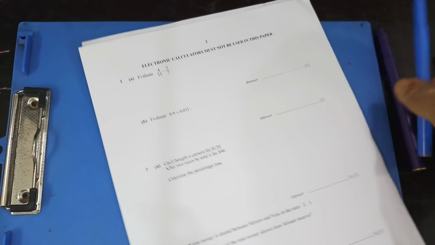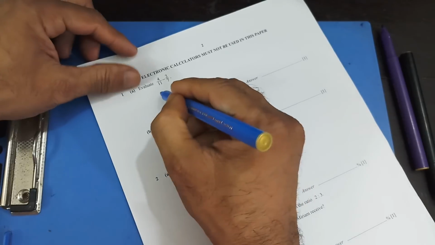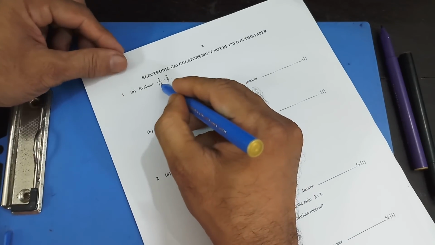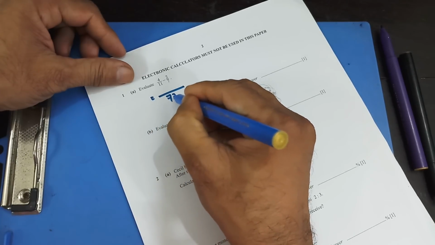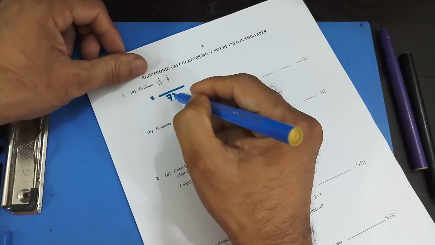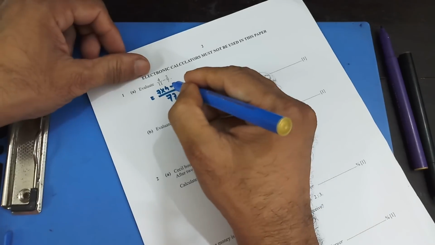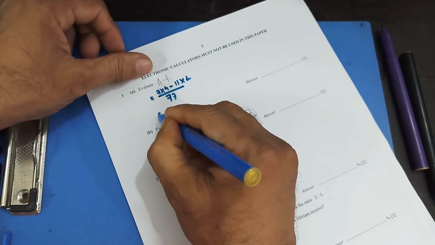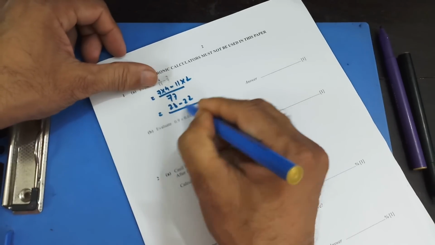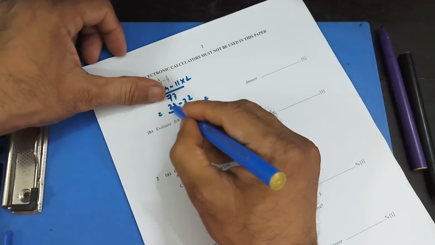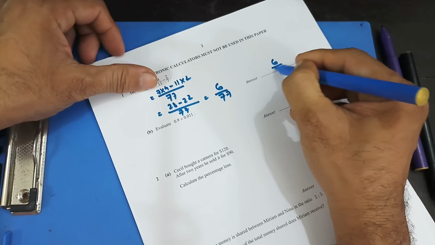Question number 1, it says evaluate 4 by 11 minus 2 by 7. These two are co-prime in the denominator, 11 and 7. So to find the LCM, we need to multiply them. That's 77. 11 goes in 77 7 times, so 7 times 4, minus 7 goes in 77 11 times, so 11 times 2. On the top, 7 times 4 is 28, and this is 22, divided by 77. So 28 minus 22, that's 6 by 77. That's the final answer, 6 by 77.